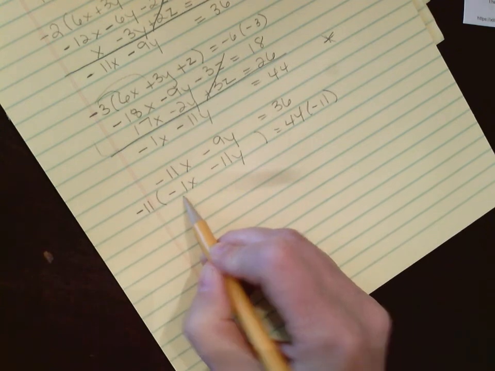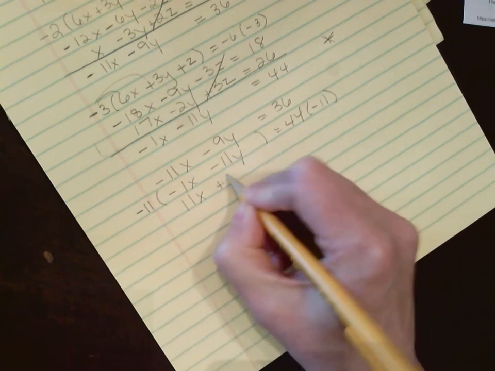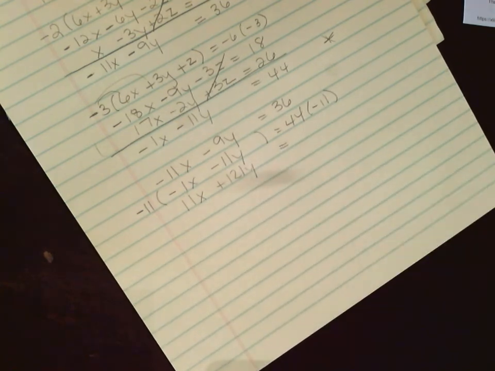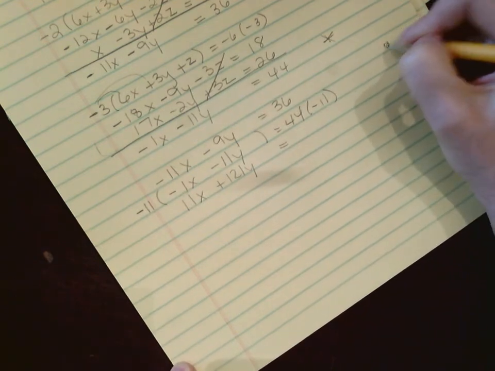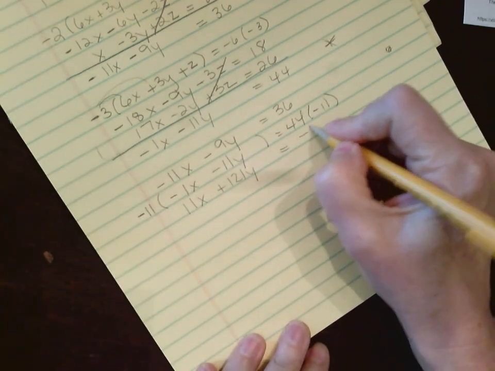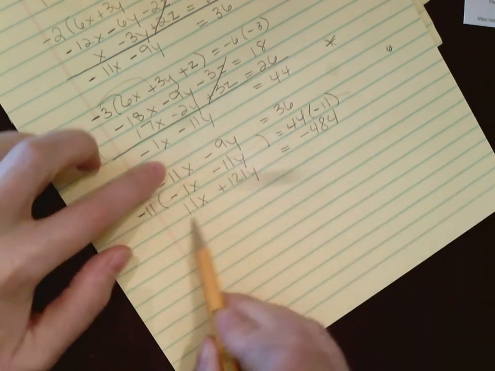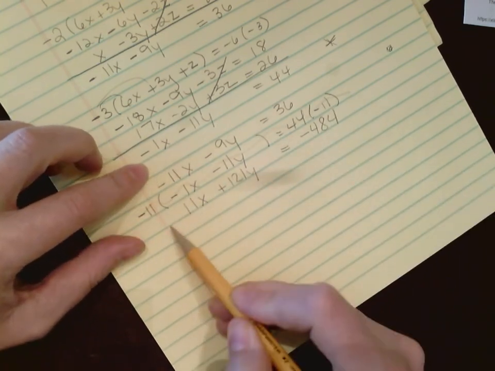So let's distribute this negative 11. So I have 11x. Negative 11 times negative 11 gives me positive 121y equals 44 times negative 11. Hang on, let me get my calculator. That gives me negative 484. So now, I'm adding this one and this one together to eliminate my x's. So let's see what happens.